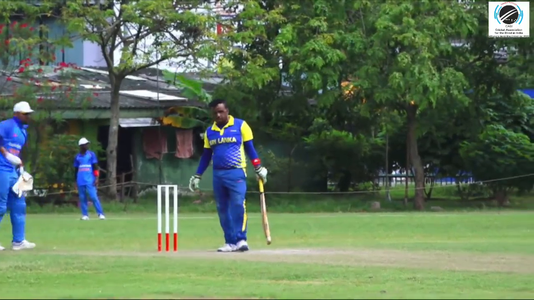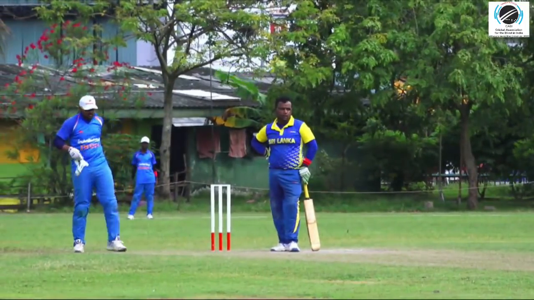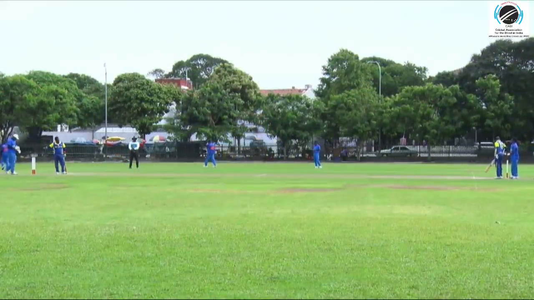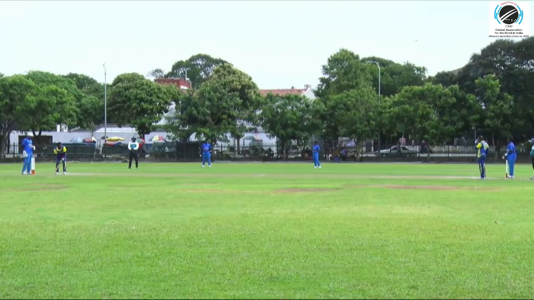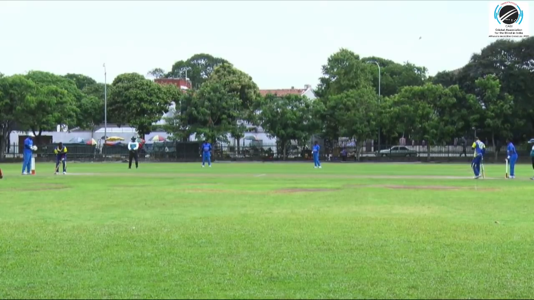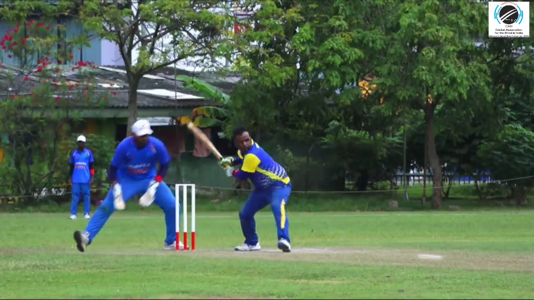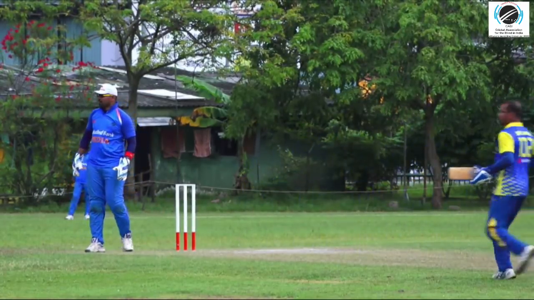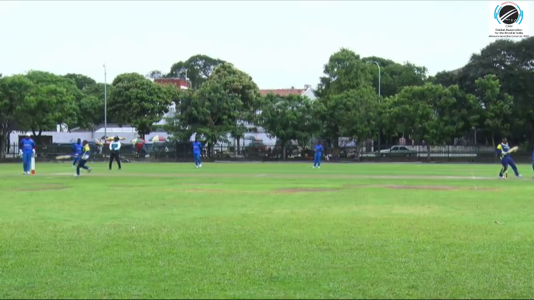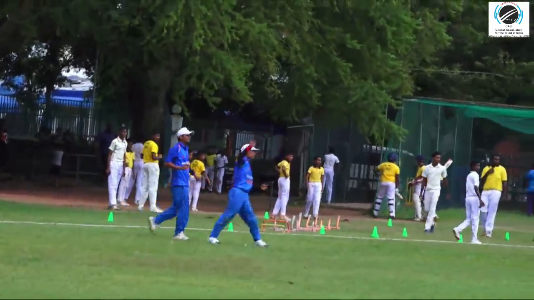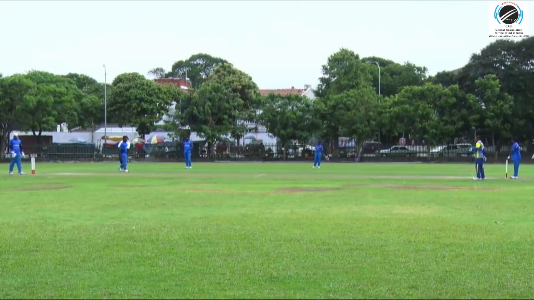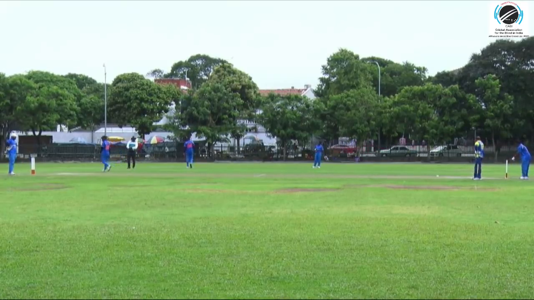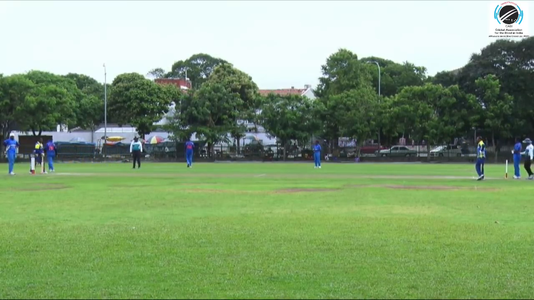Again a wide. 146. A lovely shot. That should be a boundary. Ball just stopped inside the boundary line. They've gone for 2 runs. So score moves on to 148. 148 for the loss of 4 wickets, Sri Lanka.